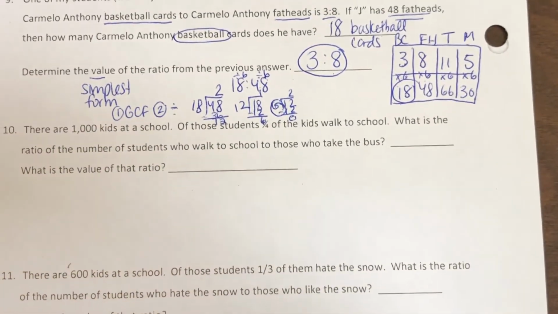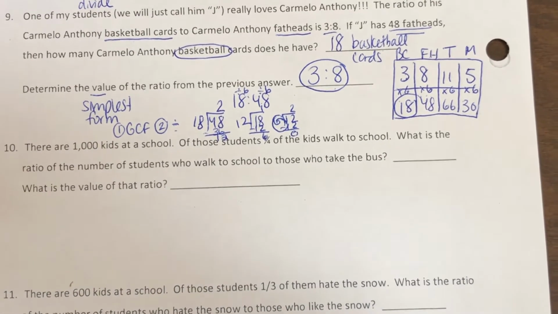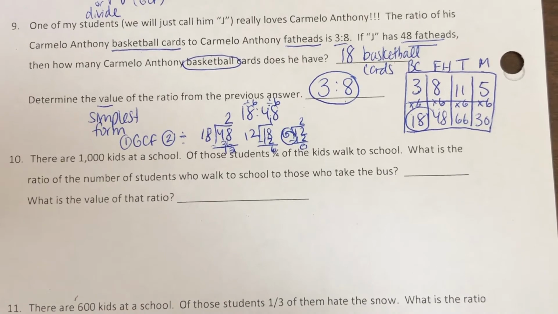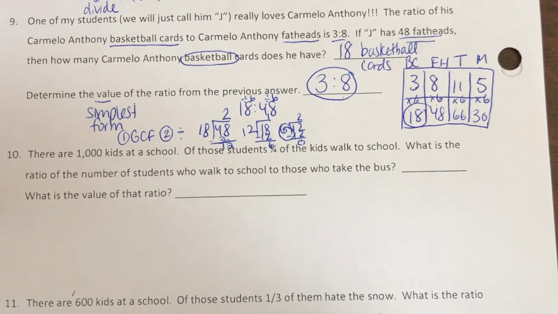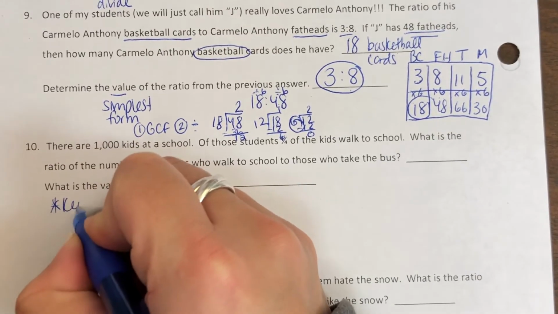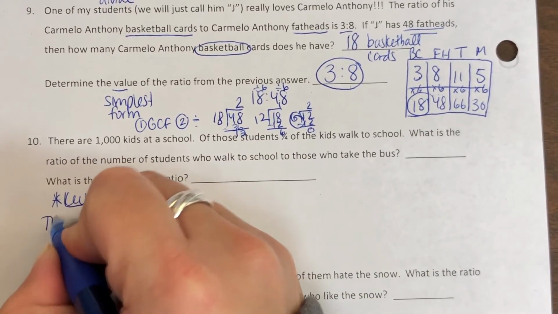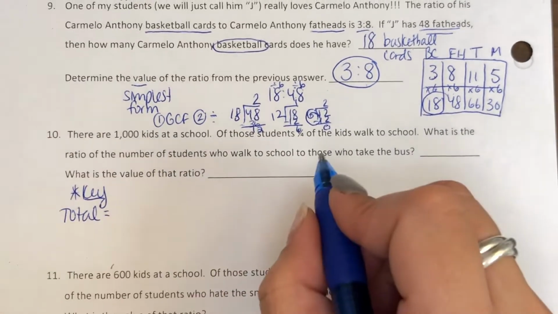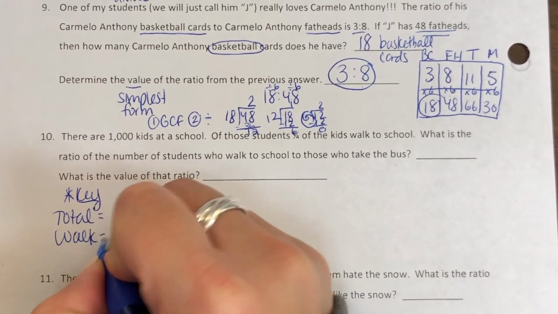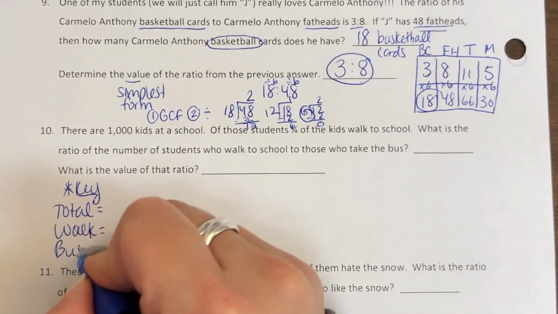There are 1,000 kids at school. Of those students, 1/4 of the kids walk to school. What is the ratio of the number of students who walk to school to those who take the bus? So you're going to make a key, and you're going to have the total. You're going to have the kids who walk to school, and then you're going to have the kids that bus.